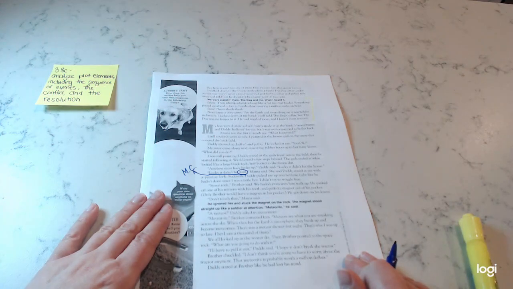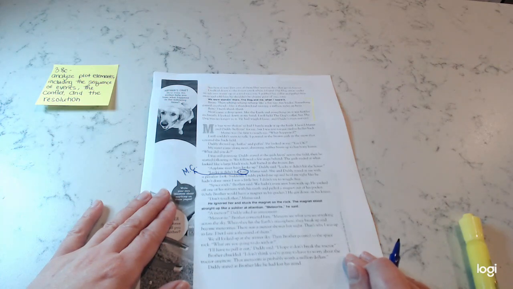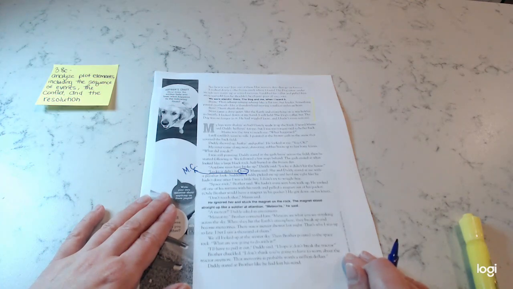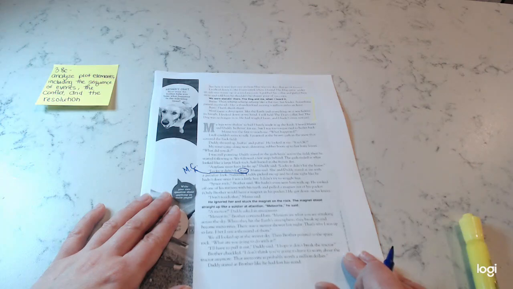She and Daddy stared at me with a peculiar look. Suddenly, Daddy picked me up and held me tight like he hadn't done since I was a little boy. I didn't try to wriggle free. Space rock, Brother said. We hadn't even seen him walk up. He yanked off one of his mittens with his teeth, pulled a magnet out of his pocket. Only Brother would have a magnet in his pocket. He got down on his knees. Don't touch that, Mama said. He ignored her and stuck the magnet on the rock. The magnet stood up straight, like a soldier at attention. Meteorite, he said. A meteor? Dad asked in amazement. Meteorite, Brother corrected him. Meteors are what you see streaking across the sky. When they hit the Earth's atmosphere, they break up and become meteorites. There was a meteor shower last night. That's why I was up so late. I bet I saw thousands of them.